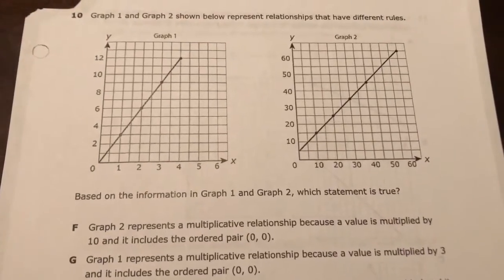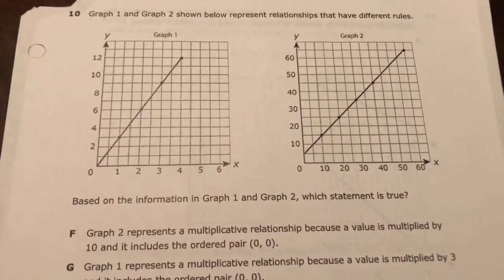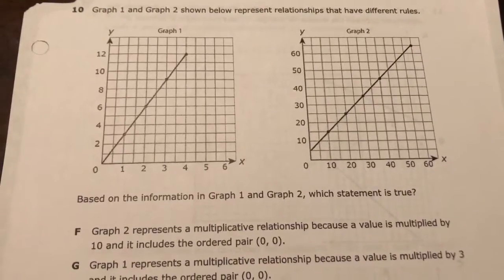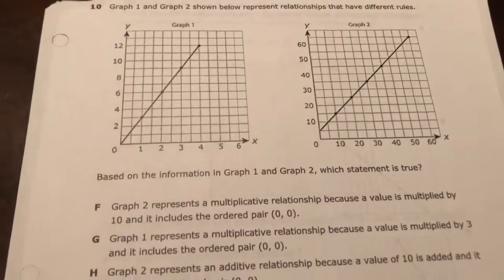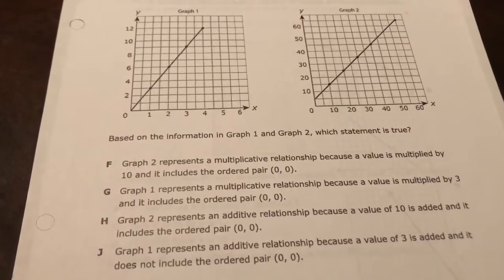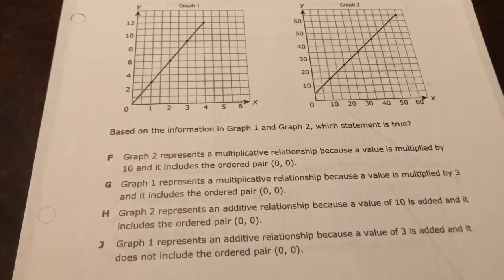Number 10. Graph 1 and 2 shown below represent relationships that have different rules. Based on the information in graph 1 and 2, which statement is true? F, graph 2 represents a multiplicative relationship because a value is multiplied by 10 and it includes the ordered pair 0, 0.